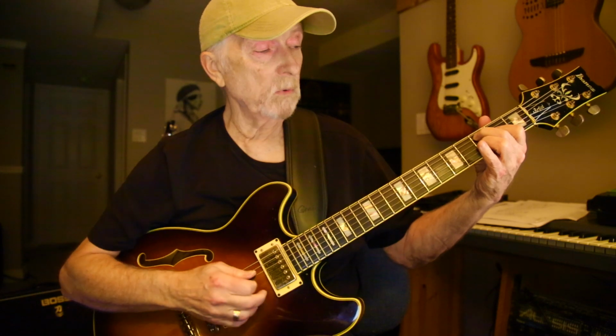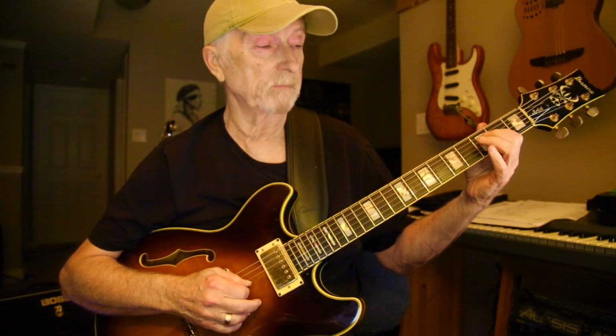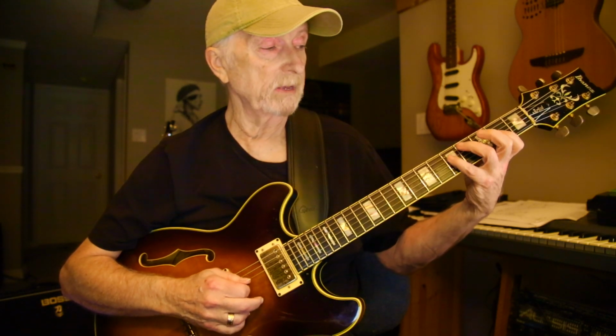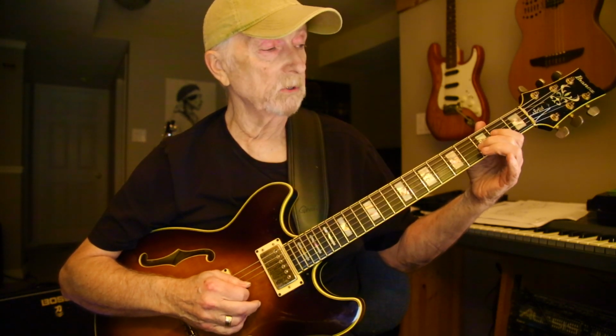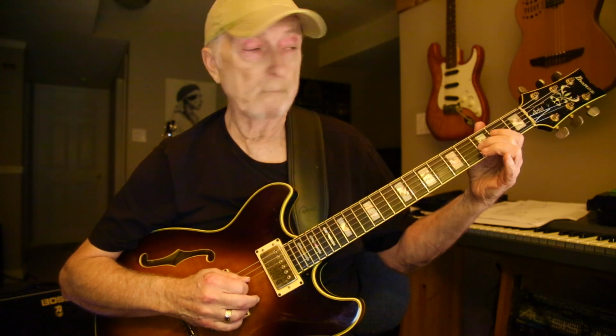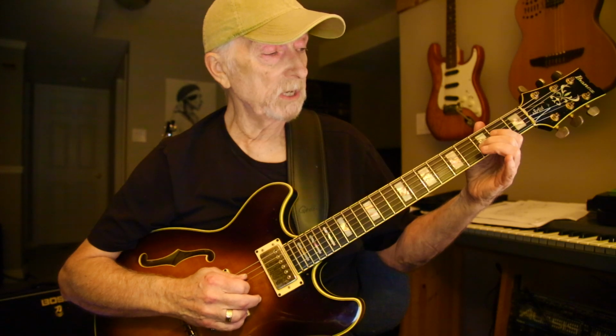The reason that works is if I look at my C scale, 1, 2, 3, E is the third note of C, 4, 5, 6, flat 7 is the B flat. So there's my tritone. Now you'll notice this is the third, and this note is the flat 7. When I did the G7, they were flipped around.